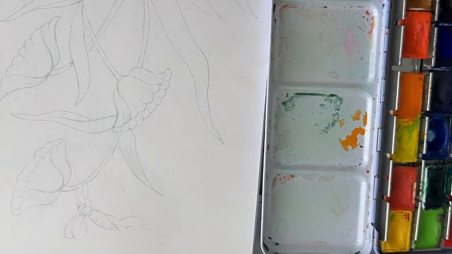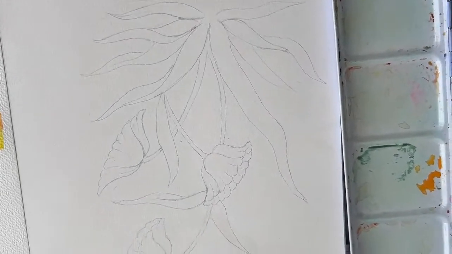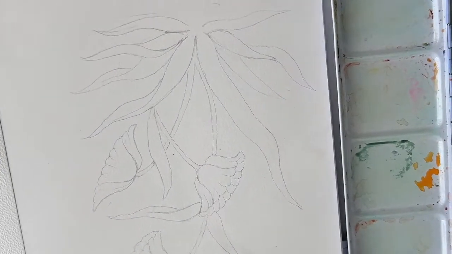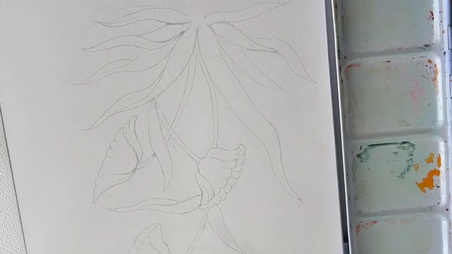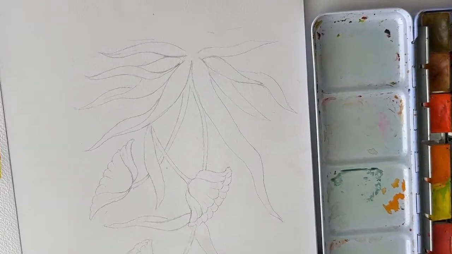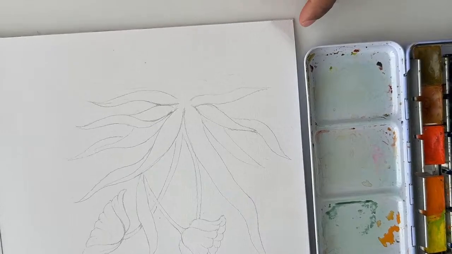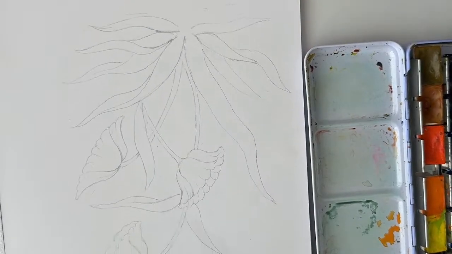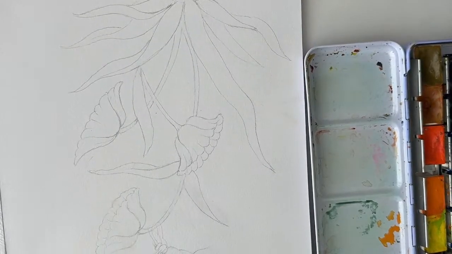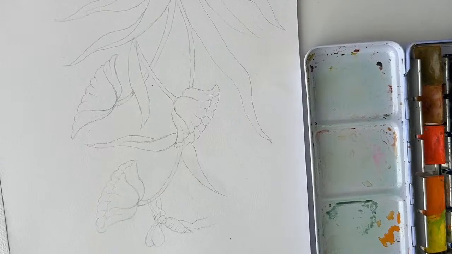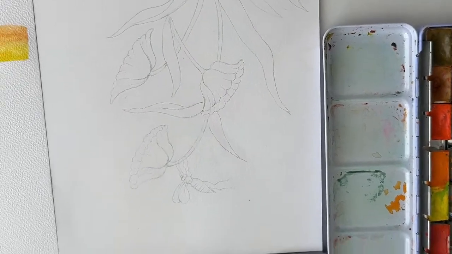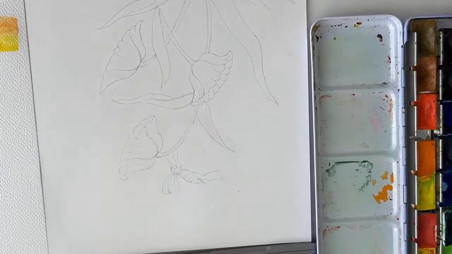So let me adjust my camera. Yeah, I can. Let's adjust this one. I think now you can see the full picture. Yeah.